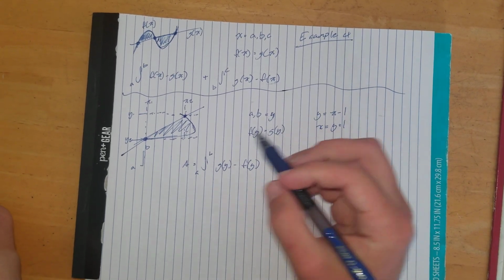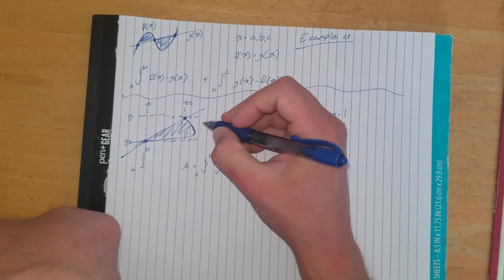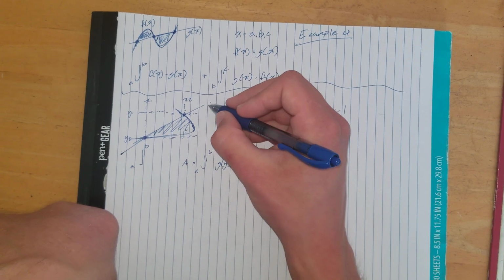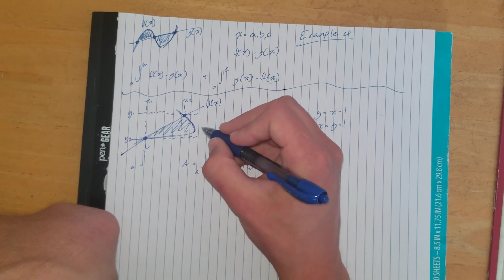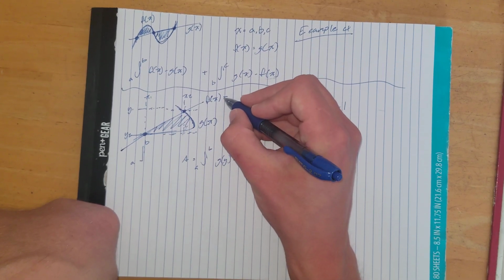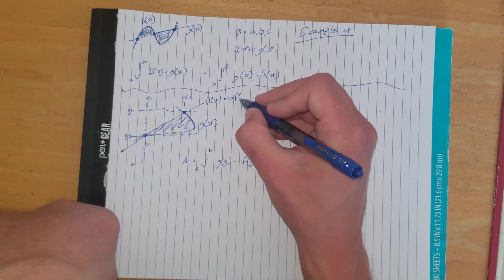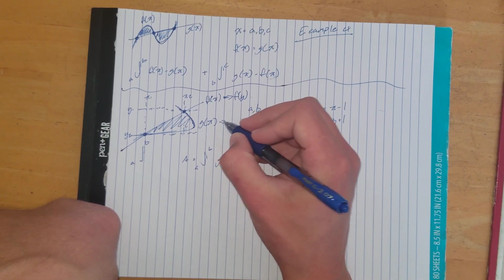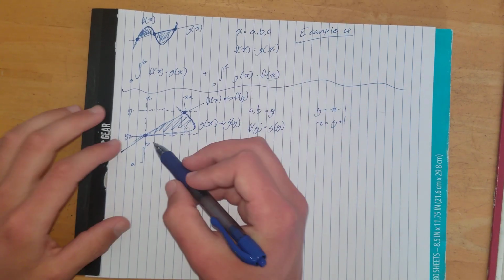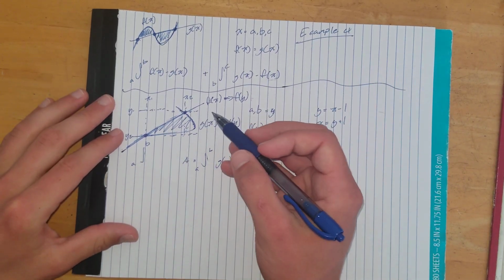So again, if this was originally f of x, and this is g of x, this is now also represented as f of y, g of y. Originally, if we take it in terms of the x values, f of x is on top.